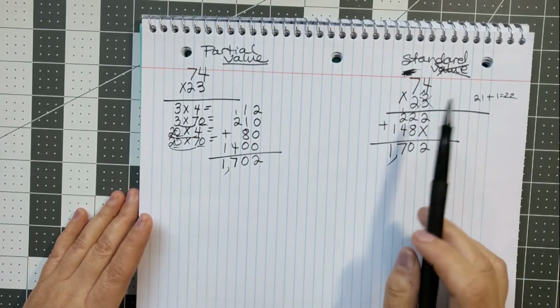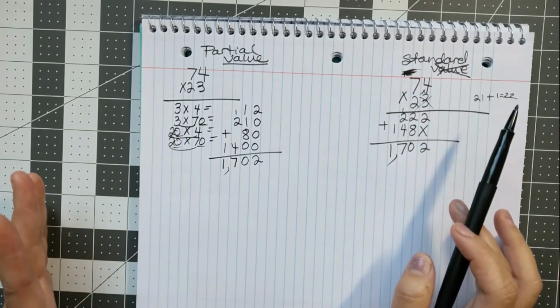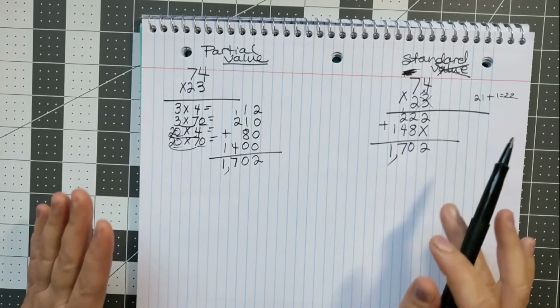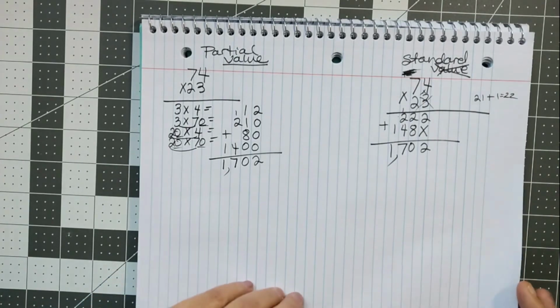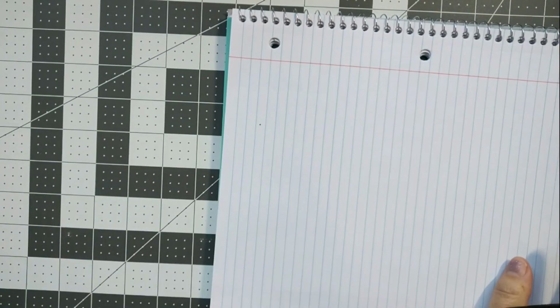Or maybe it's because you're still multiplying the values. Or it could be you're just confused with your math facts. Okay, let's do another, because practice makes perfect. Nobody learns anything the first time. Okay, now we're going to try another one.